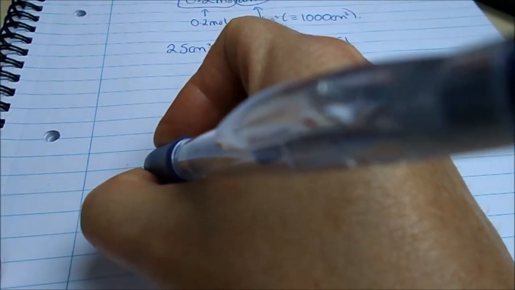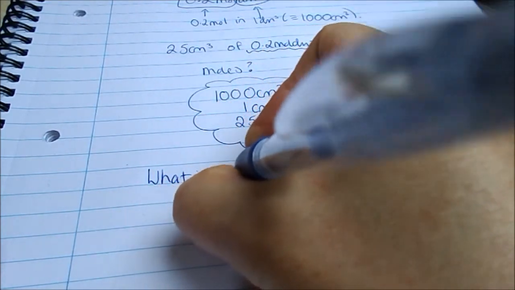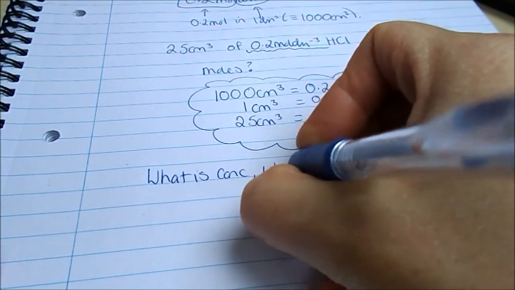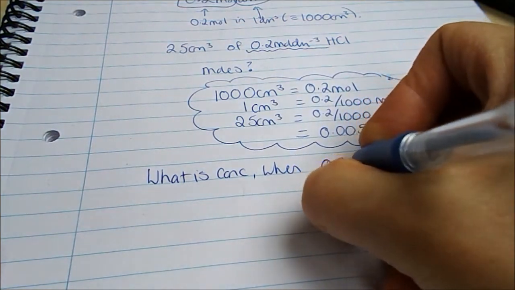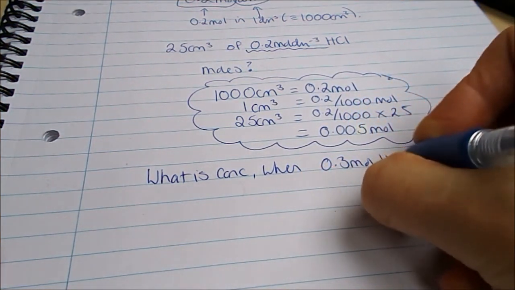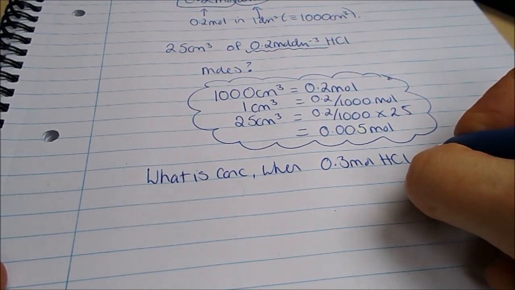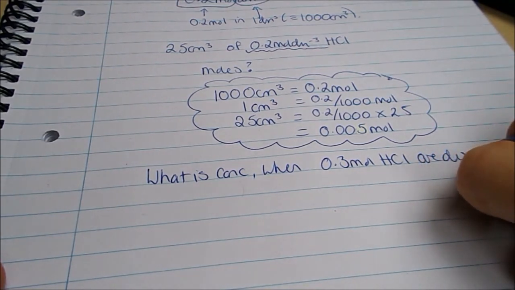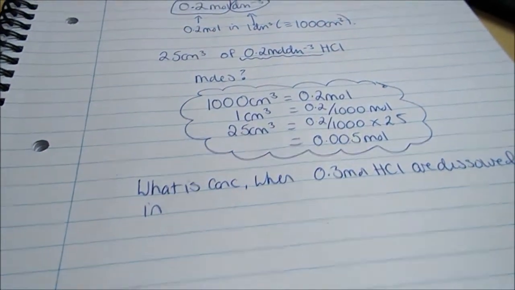So we could say, for example, what is the concentration when 0.3 moles of HCl are dissolved in, what should we say?